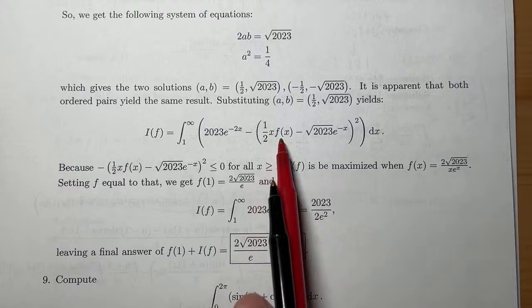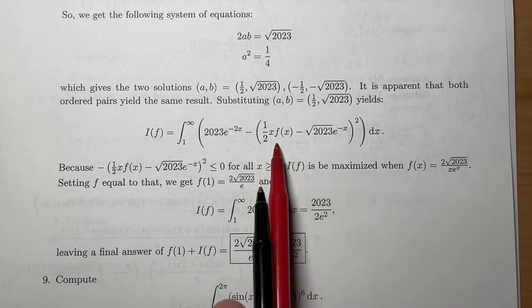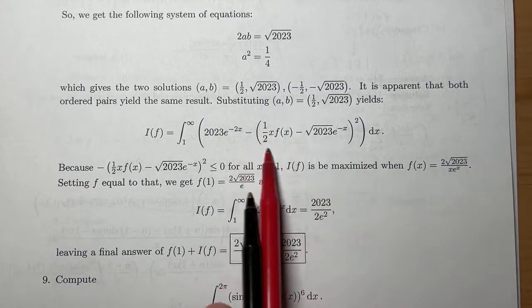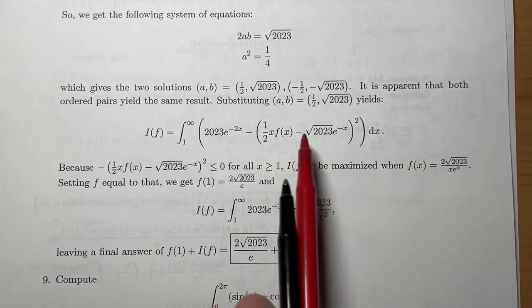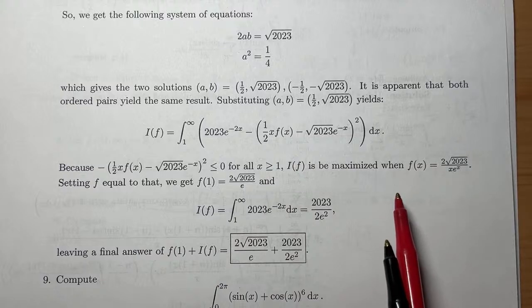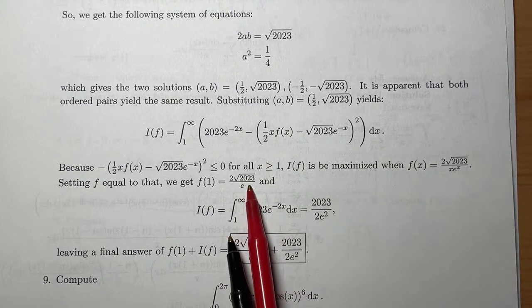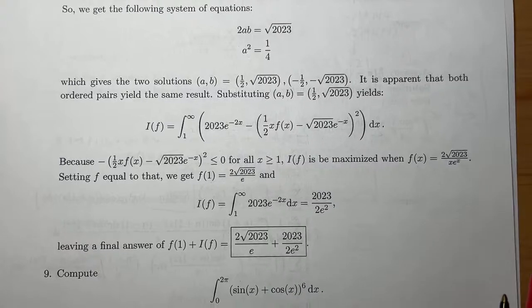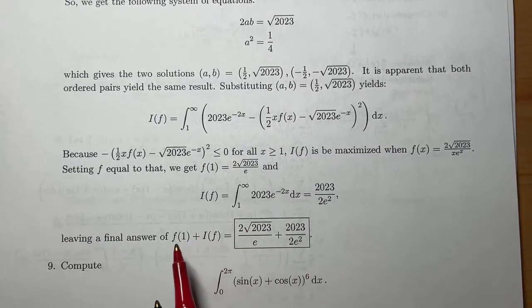So that's how we figure out what f of x should be, right? You want this part to be 0. And then once you have the f of x, you can work that out. Yeah, I would have no idea how to solve this.